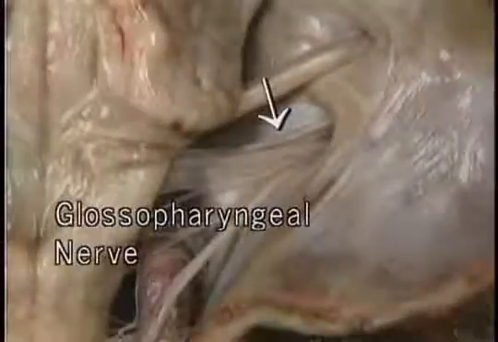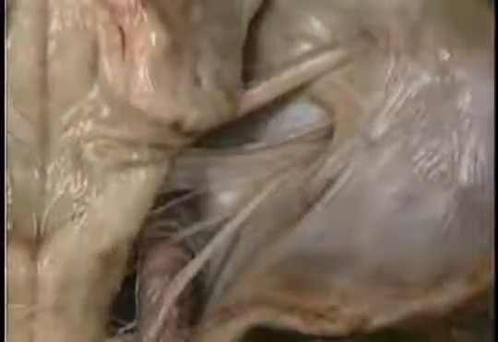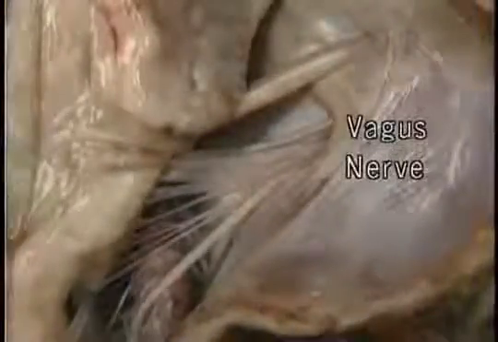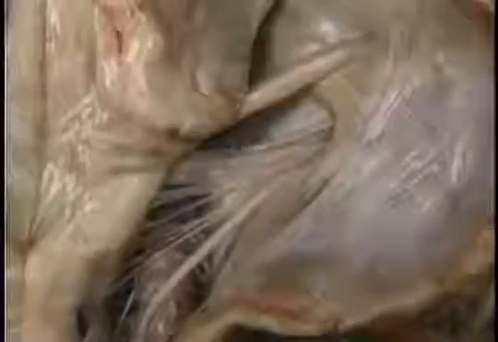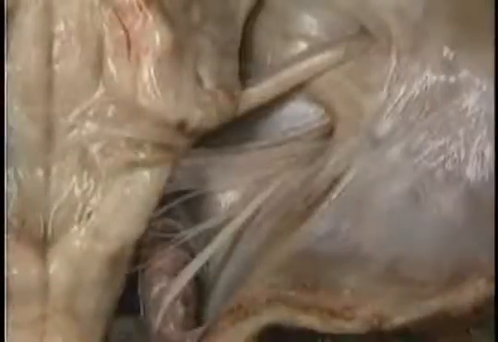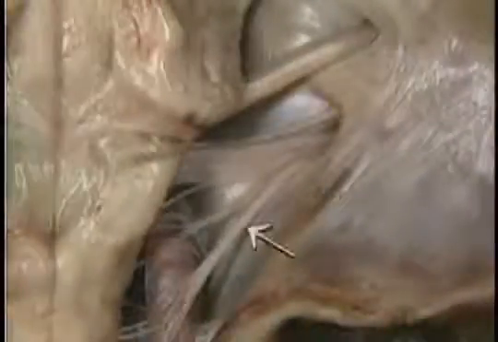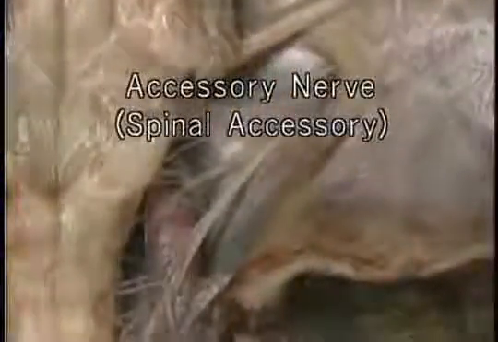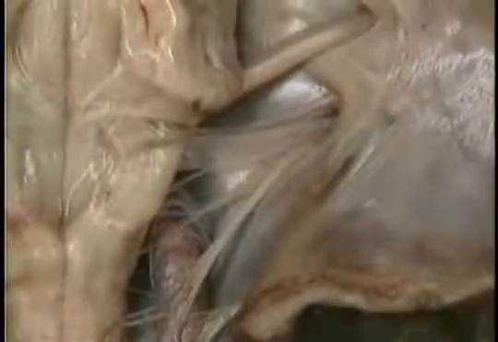Here's the glossopharyngeal nerve, the 9th cranial nerve. It's quite small. Below it is the vagus, the 10th nerve, arising by one large root and a line of smaller ones that emerge from the medulla all the way down to here. Below the vagus is the accessory nerve. Its full name is the spinal accessory. It arises from a procession of filaments that emerge from the spinal cord from C1 as far down as C5. The spinal accessory runs upwards through the foramen magnum to join the 9th and 10th nerves.